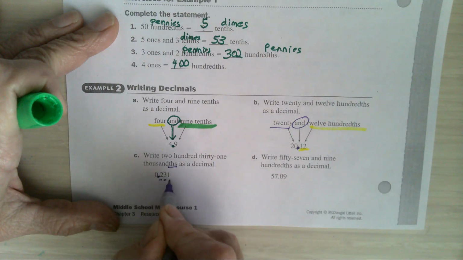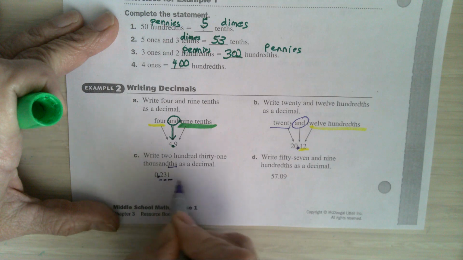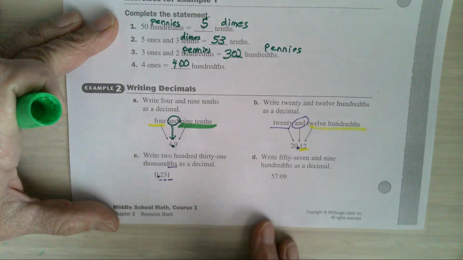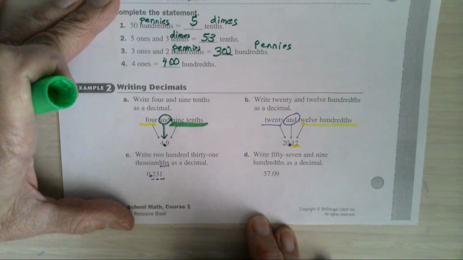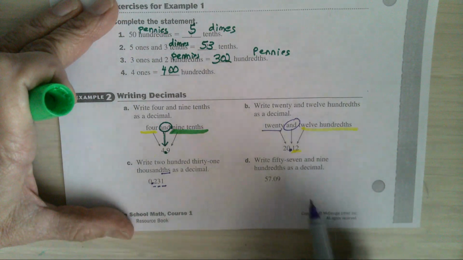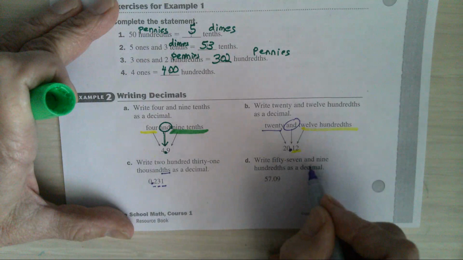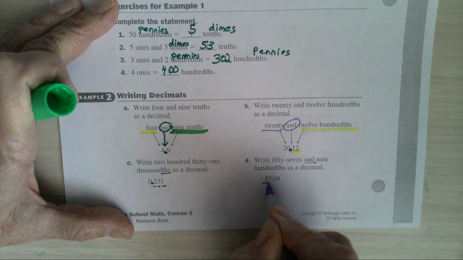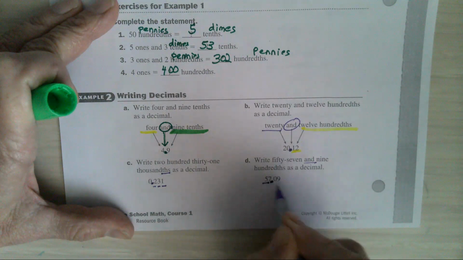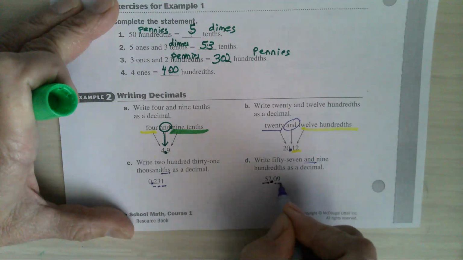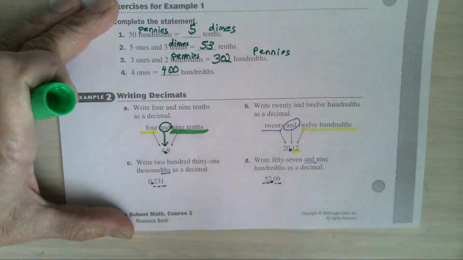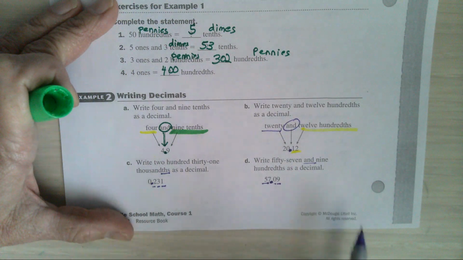Tenths, hundredths, thousandths. 231 thousandths. Let's look at what letter D looks like. In this one, write 57 and. So you're going to put a 57 down, then the decimal point, 9 hundredths. Tenths, hundredths, 9 goes on the hundredths blank, and a 0 fills the empty blank. That's how you would write those.